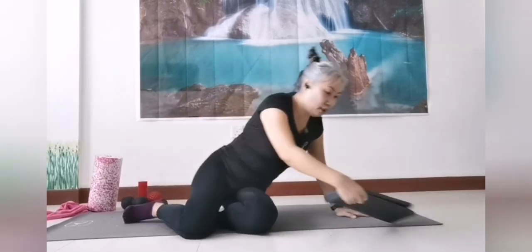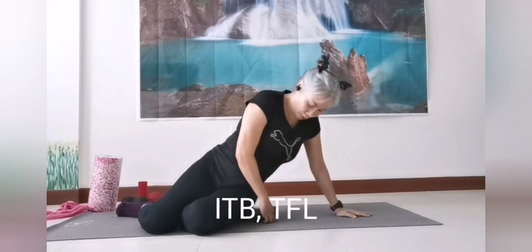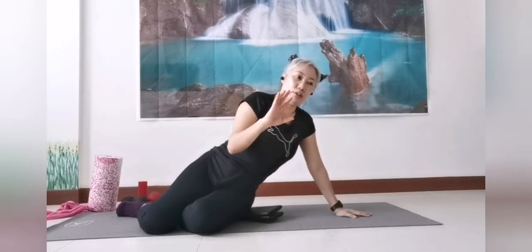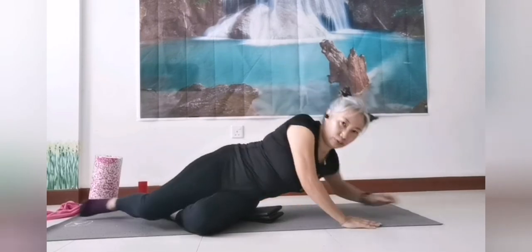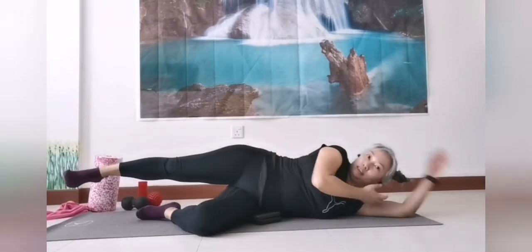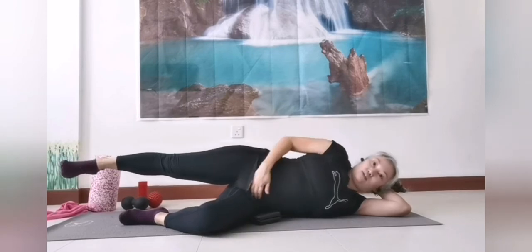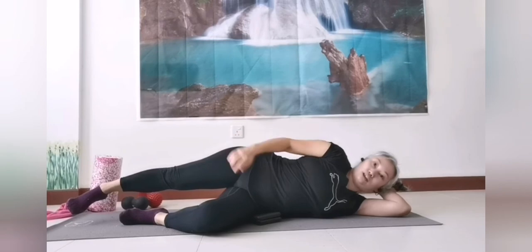your ITB. I usually use something to lift up the hip a little bit. So you can use a thick towel and roll it, or you can use a thick, big pillow if you want to. So if you go down sideways, my hip is actually being lifted up, so my hip is much higher now. So when I extend my leg towards the side, when I relax, my leg will not be able to touch the floor.